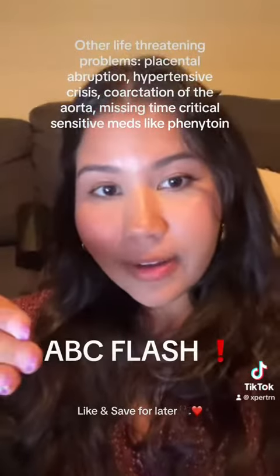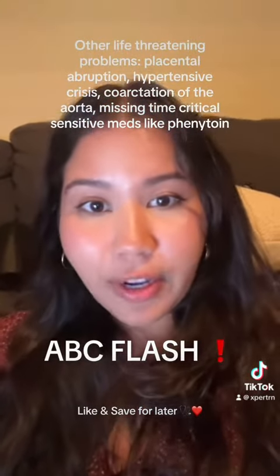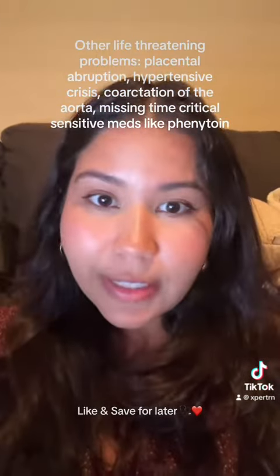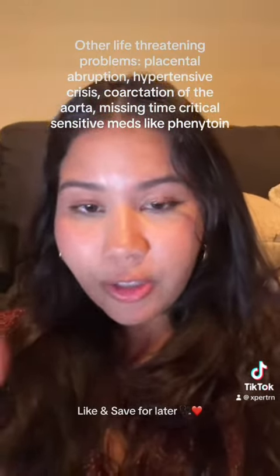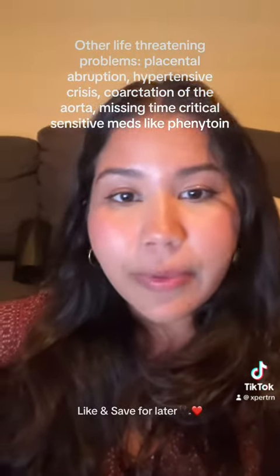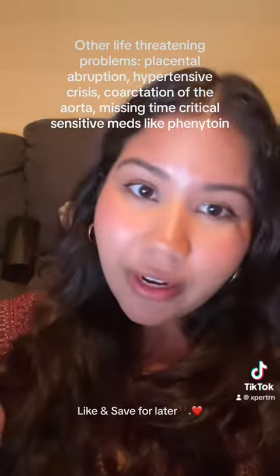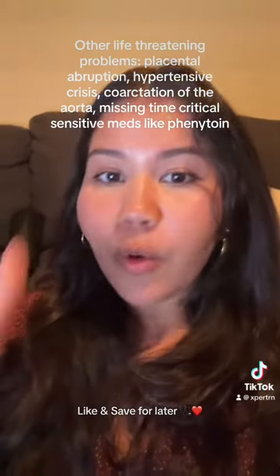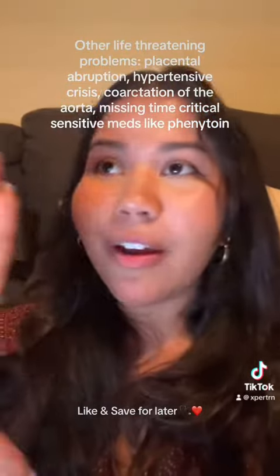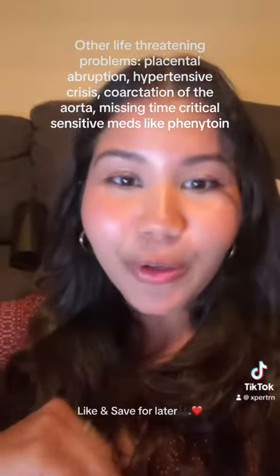So to summarize, always look at the scenario. Try to ask yourself which one of these patients is experiencing something life-threatening or a complication. Oftentimes, they're going to present to you patients that have signs and symptoms that are expected with the diagnosis that they're coming in with. So weigh that all out, and I promise you, if you remember ABC flash, you will never get a single prioritization question wrong on your NCLEX.